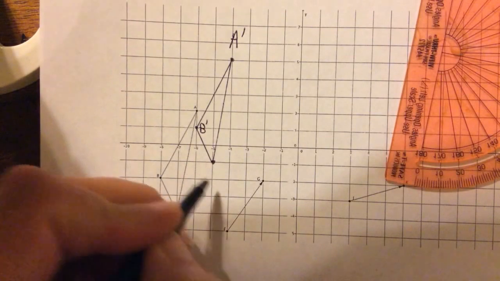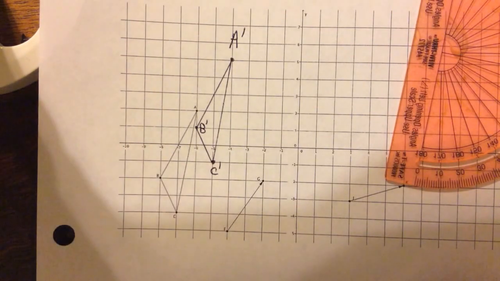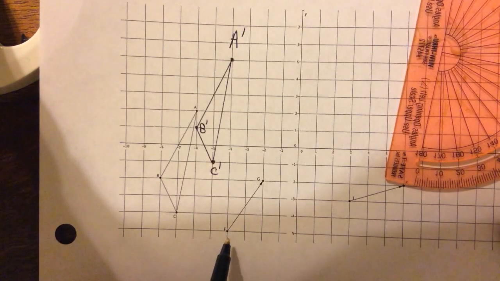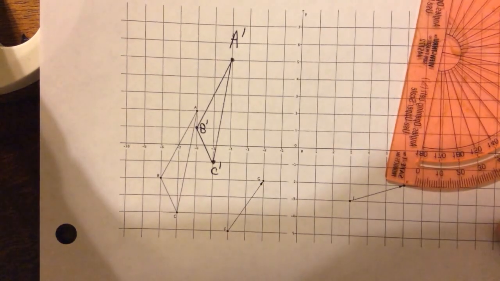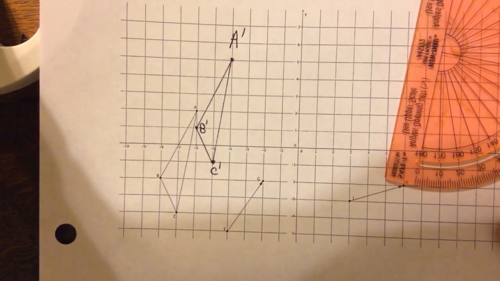I'll label it inside, and C prime. And this vector right here, to go from F to G, I go over 2 and up 3. So hopefully every point on my figure is going to move the same direction.